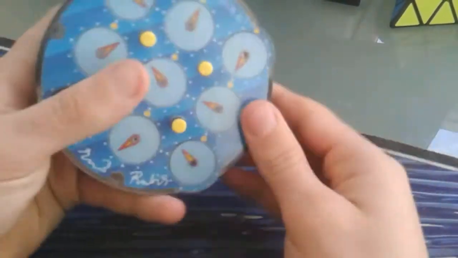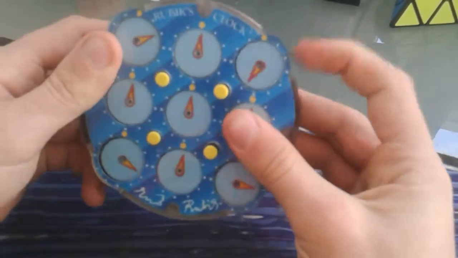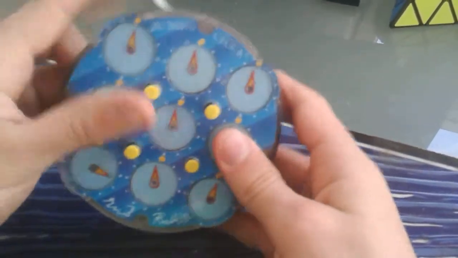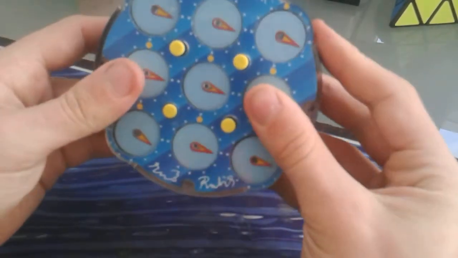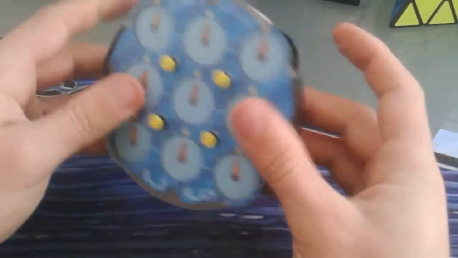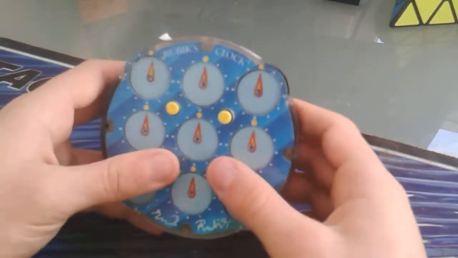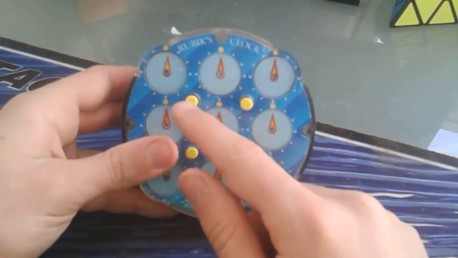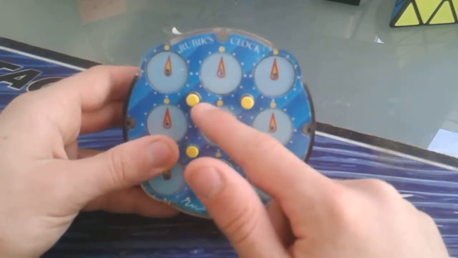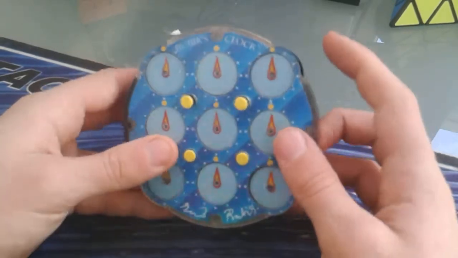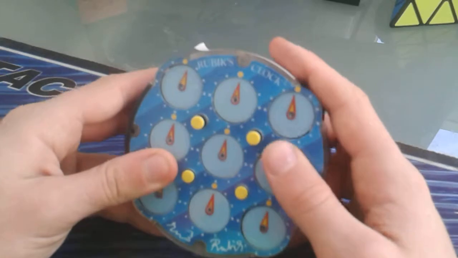Now, old WCA notation was different for scrambling. Can't remember exactly when they changed it, but it was slightly different. So, the way it worked with the pin arrangements is it started off with the pins being up here and down here. It was also written differently, but anyway.